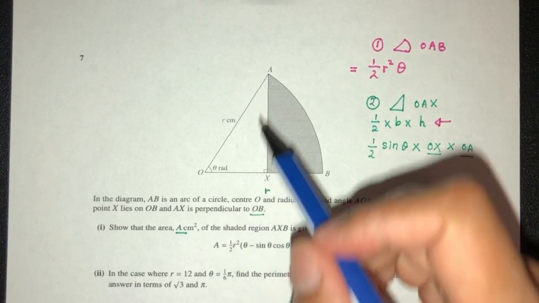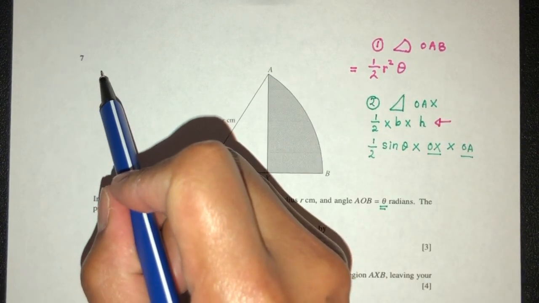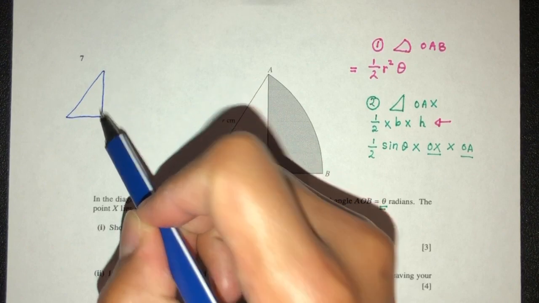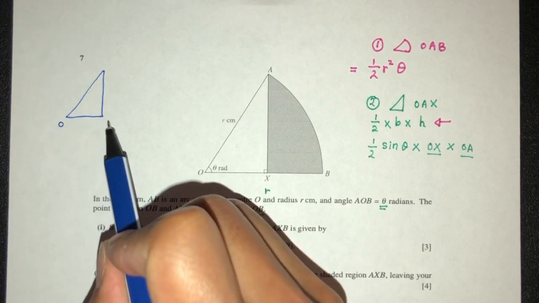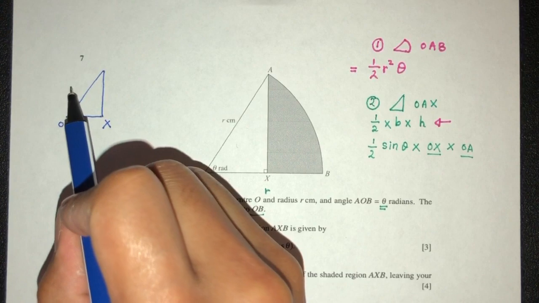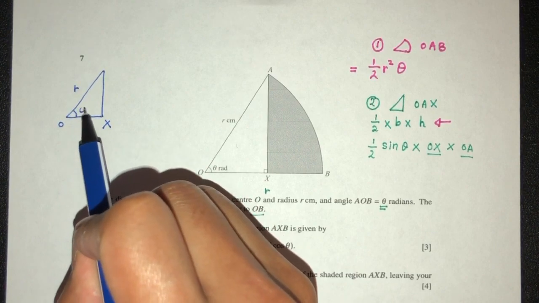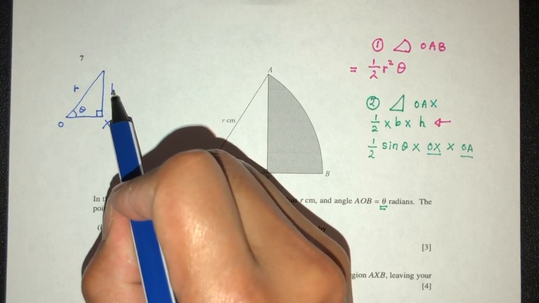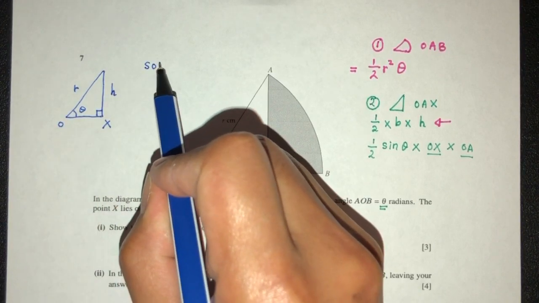So right now, let me draw this outside. I have a right angle triangle. I want to find the value for the height and the base. This is OX. This is R right here. This is theta. Okay, so to find the height, for example, what would that be? I will use SOHCAHTOA to find that value.